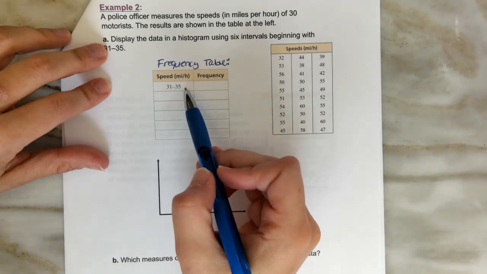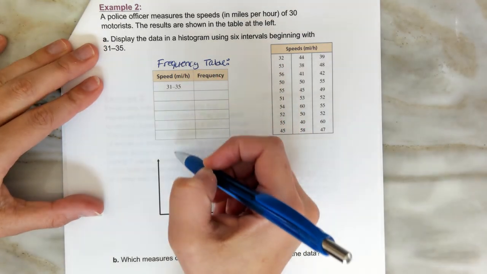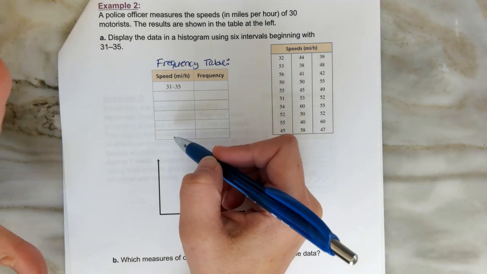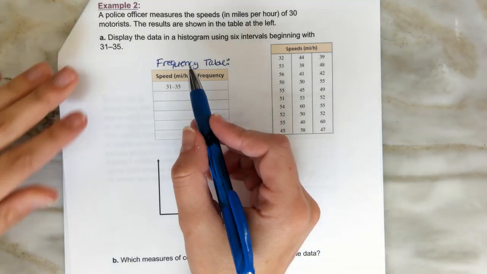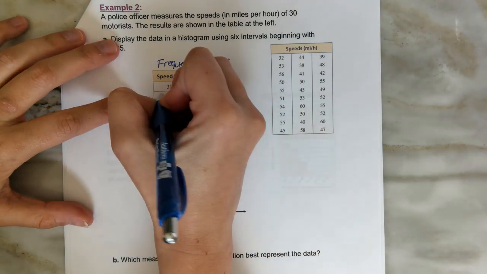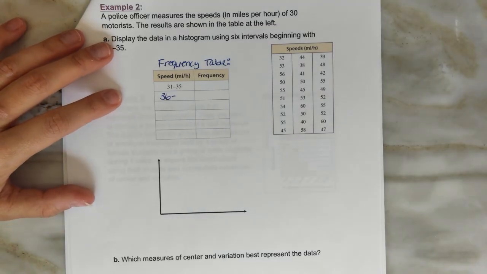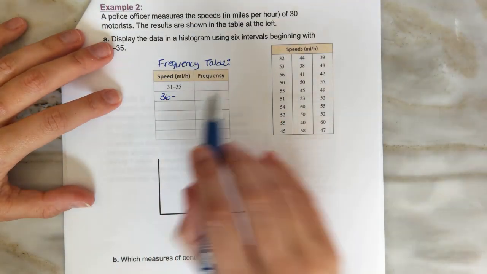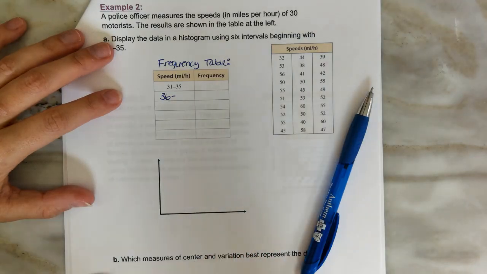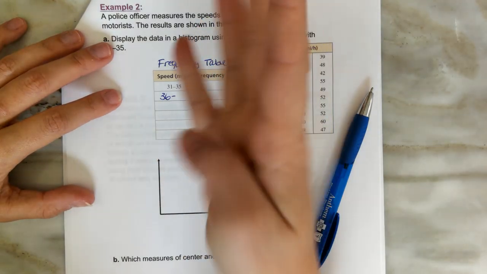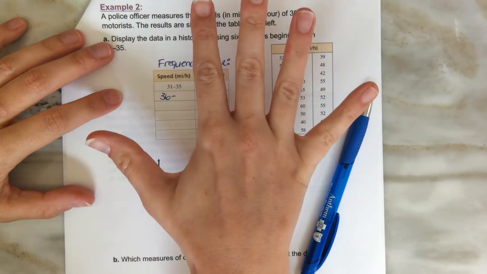So if I'm going 31 through 35, when you're creating your frequencies, you cannot have any overlap. So if this is 35, this next one's going to start at 36. Now, how do I figure out what the rest of the frequencies are? This one is 31 to 35, so that's 31, 32, 33, 34, 35, 5 numbers.